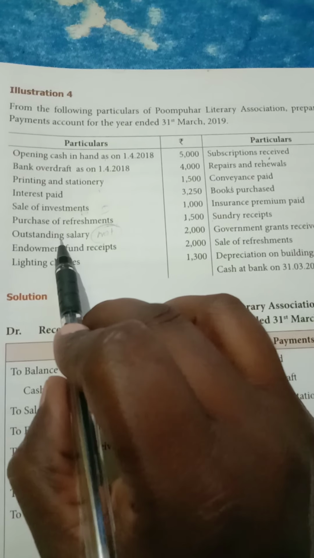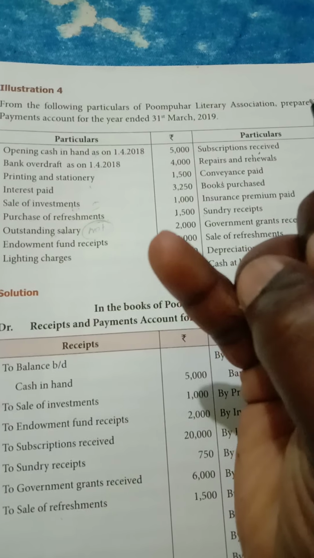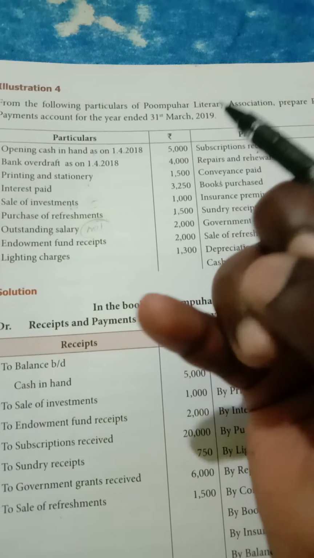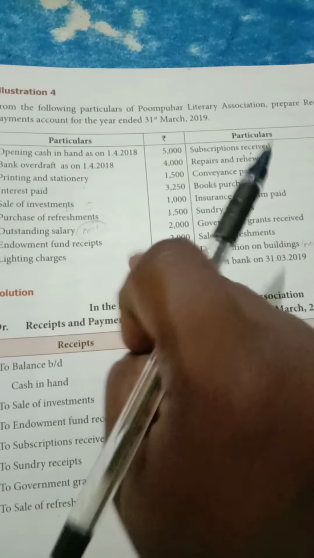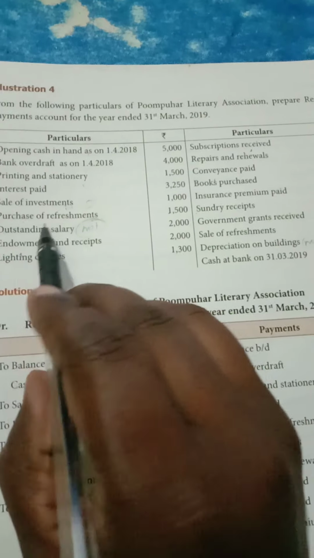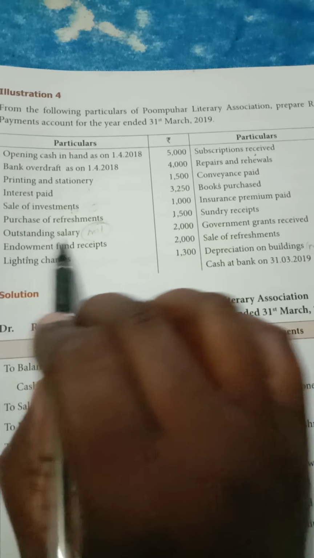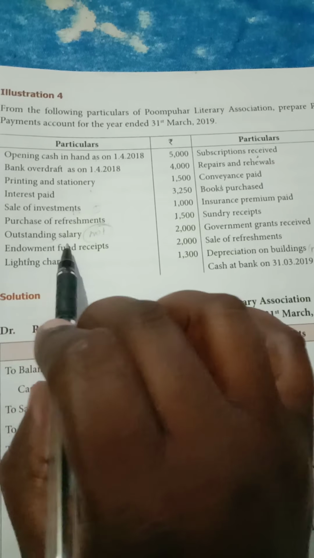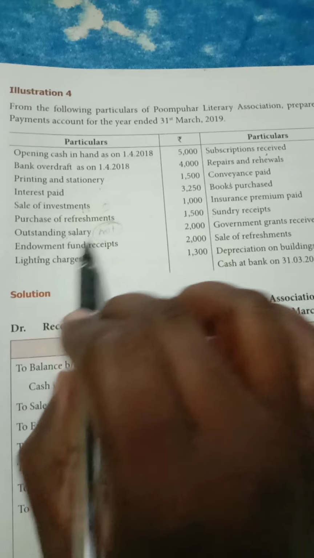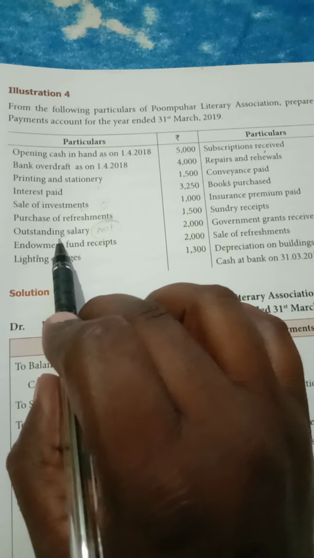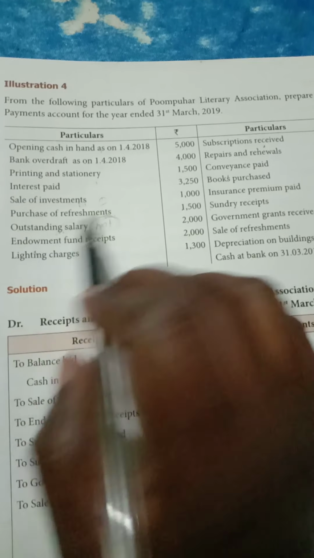Actually, three items will not be applicable in the receipts and payments account. Do you know what the items are? First one is depreciation, second one is outstanding, and the third one is accrued income. These three items will not appear in the receipts and payments account. So the outstanding salary, we will not write here, because it is outstanding. So it is not shown in the receipts and payments account. Okay, did you understand? Outstanding salary.